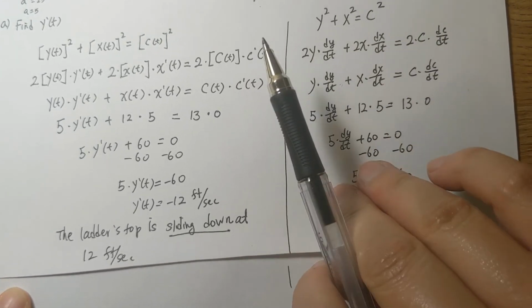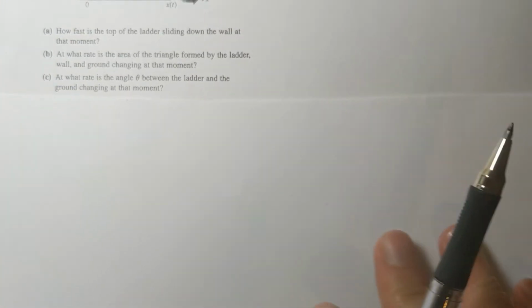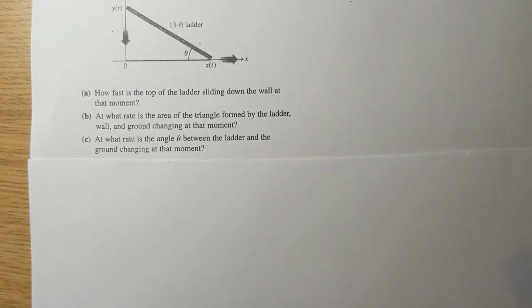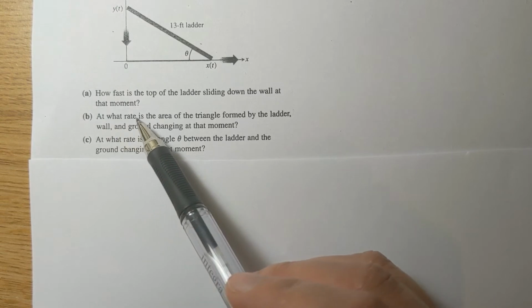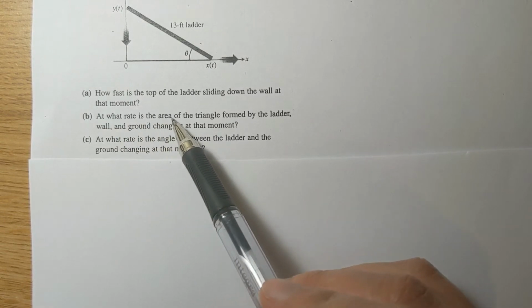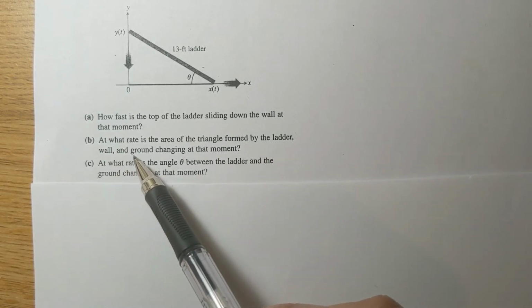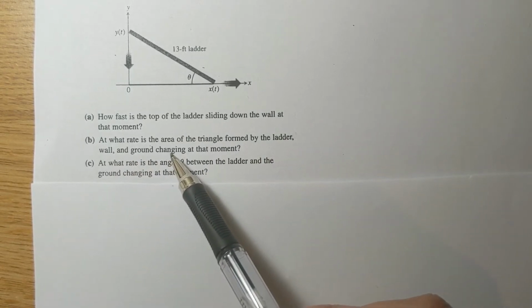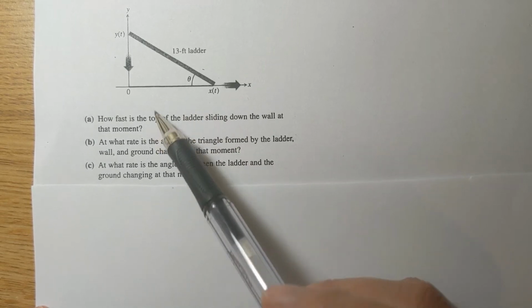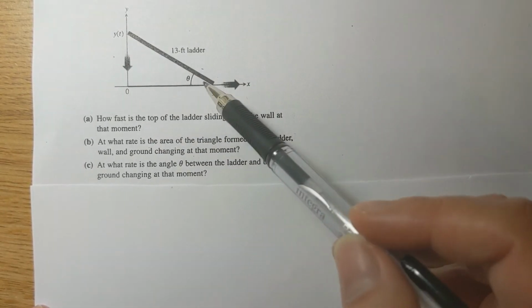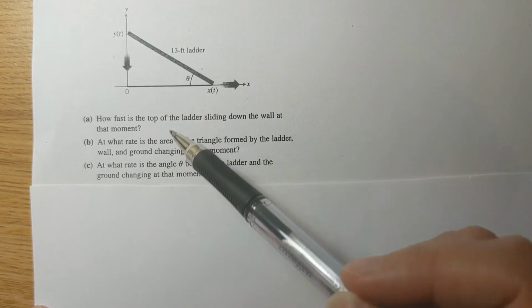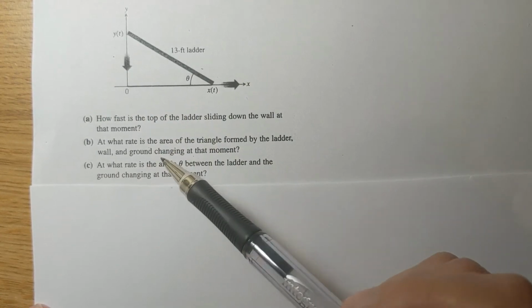So now let's go to part B. Part B said: at what rate is the area of the triangle formed by the ladder, wall and ground changing at the moment? Okay, so you want to find how the area of this triangle is changing. In other words, you find A prime.